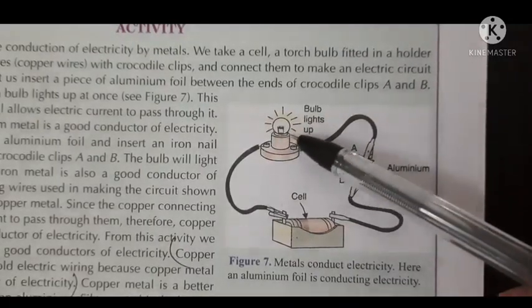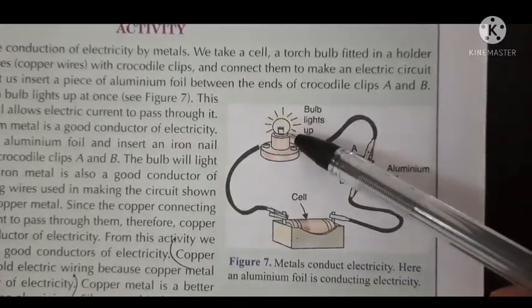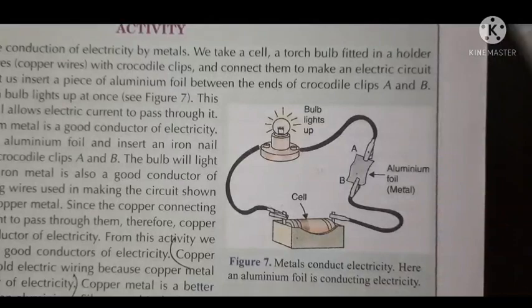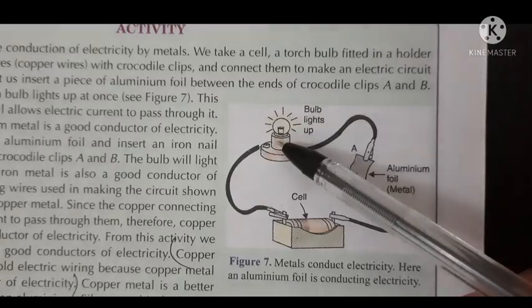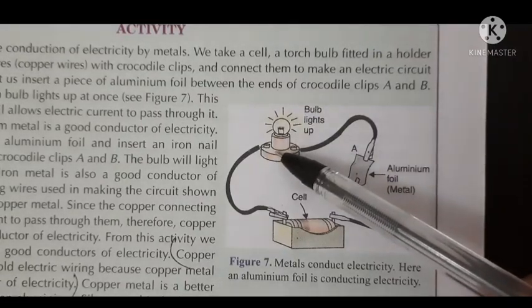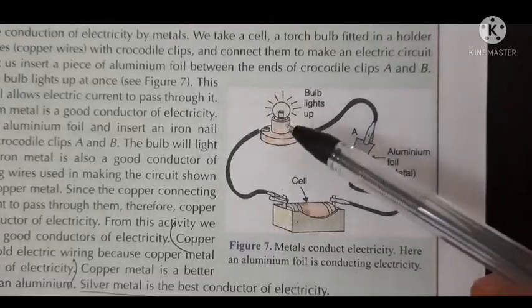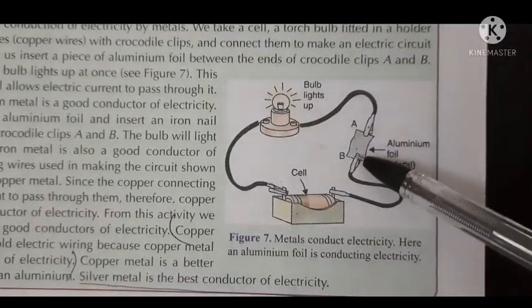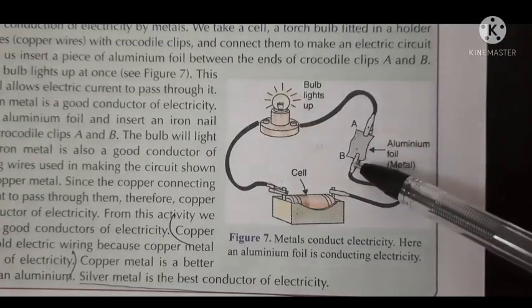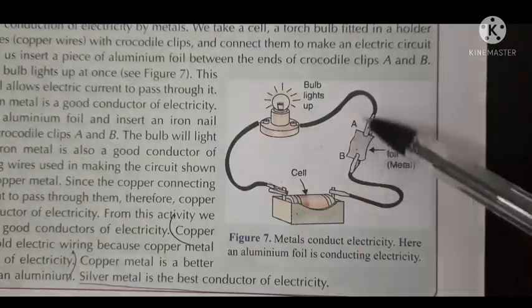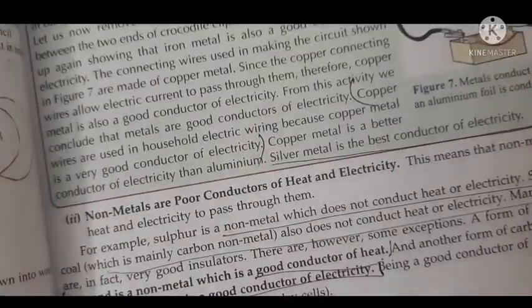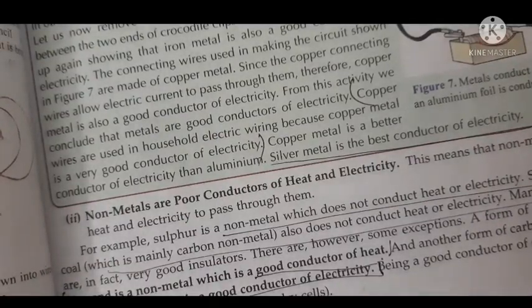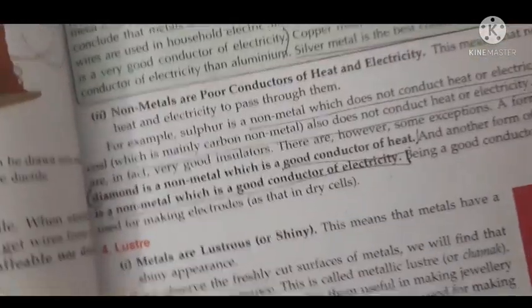Here you will have to use an LED, because a bulb will glow only when a high amount of current is passed through. The battery may not provide that, and that is why. But an LED can glow even with a small amount of current, so you can use an LED here. When you fix both sides of the pencil nib with the clips, the LED will glow, which shows that graphite is a good conductor of electricity, though it is a non-metal. So non-metals generally are bad conductors of heat and electricity, except diamond and graphite. Diamond is a good conductor of heat, and graphite is a good conductor of electricity.